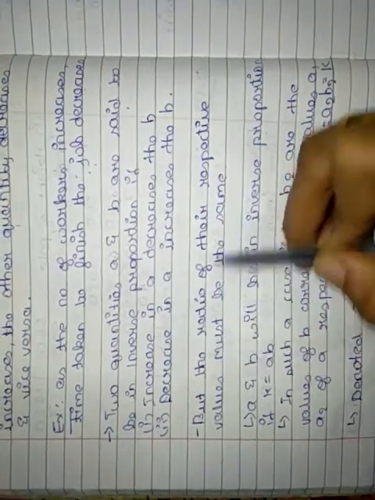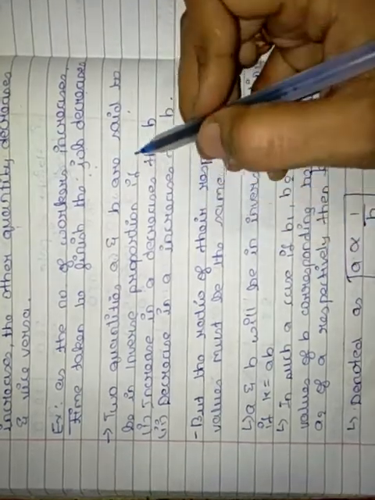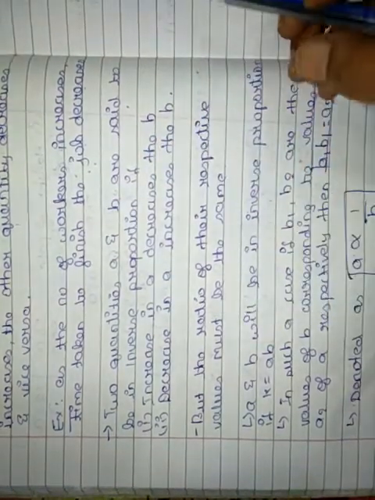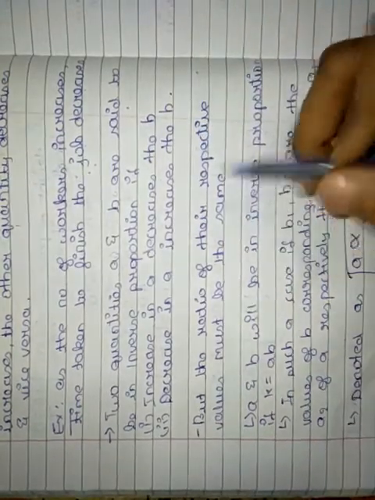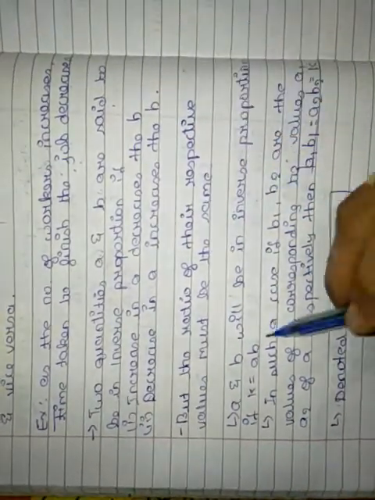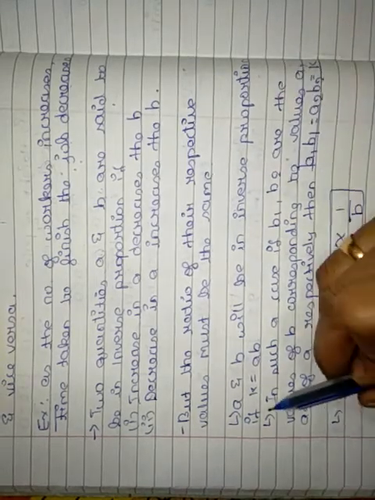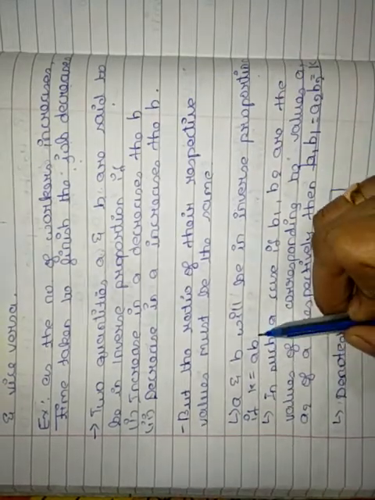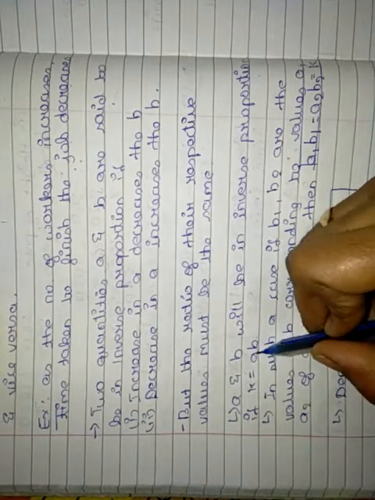But the ratio of their respective values must be the same. Whatever the decrease and increase will be, it will be inverse, but whatever ratio we are finding will be the same. And how is it represented? A and B will be in inverse proportion if K is equal to AB. So K is our constant value, equal to AB.